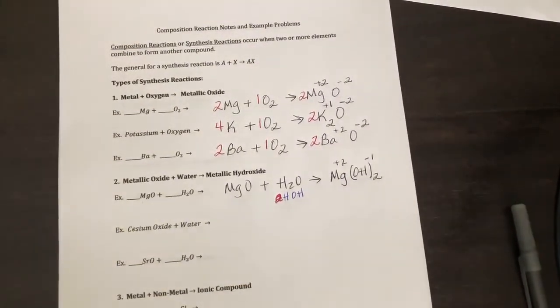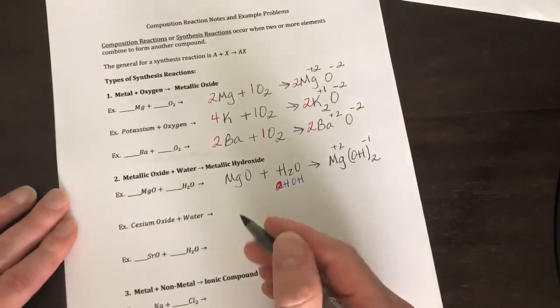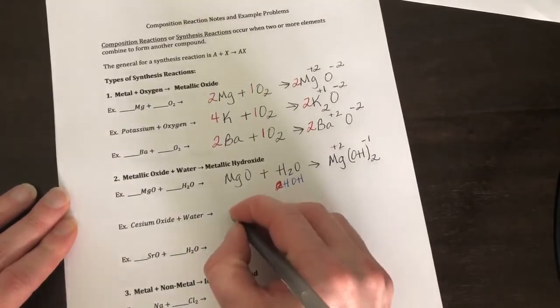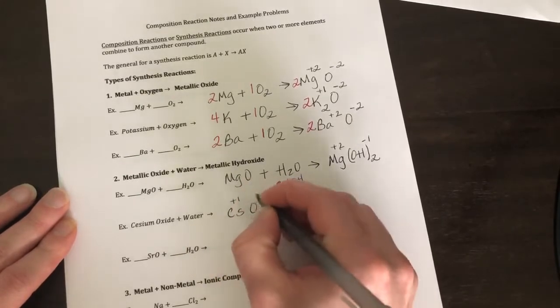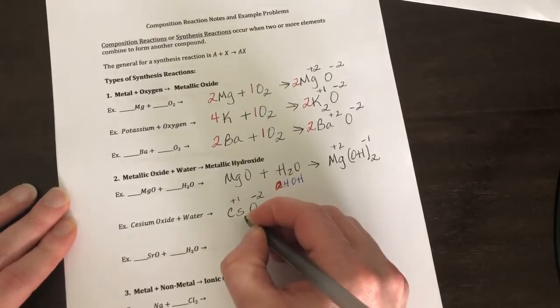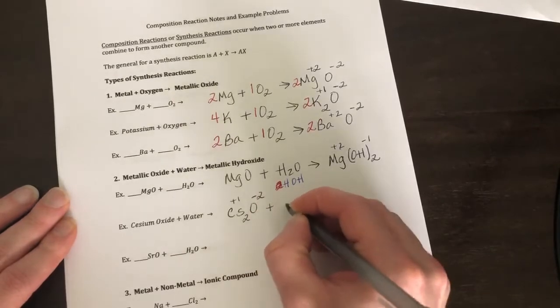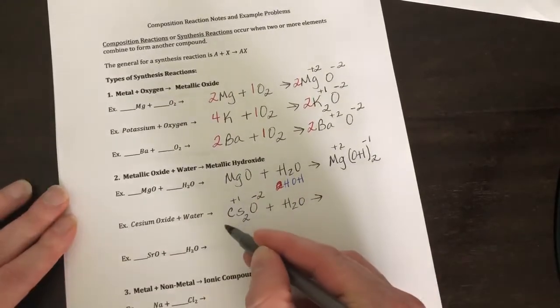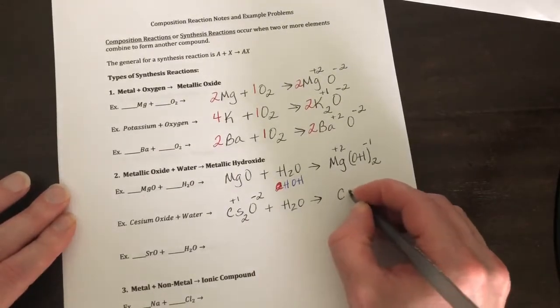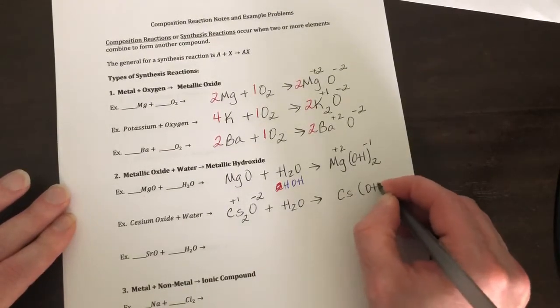Now our next example, cesium oxide. So cesium is Cs and it has a +1 charge. Oxide is O with a -2 charge, so we crisscross. Plus water. Your metal in this case is the cesium, and we're going to put it with a hydroxide.